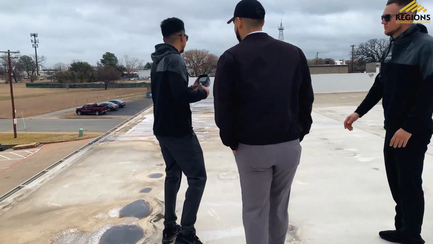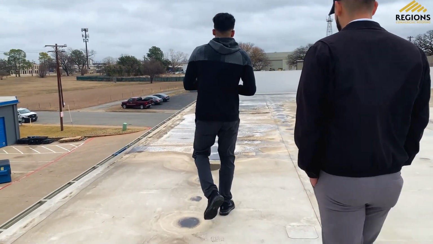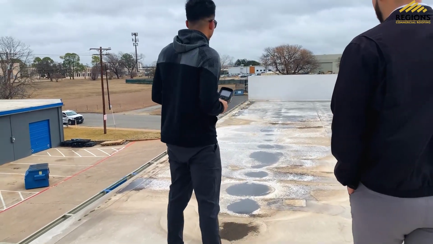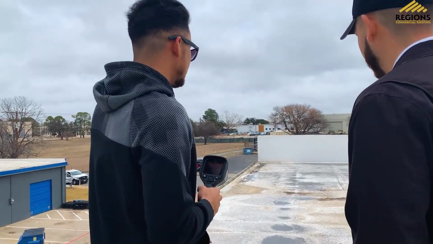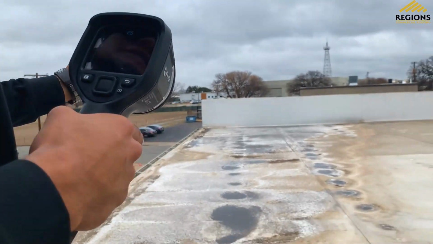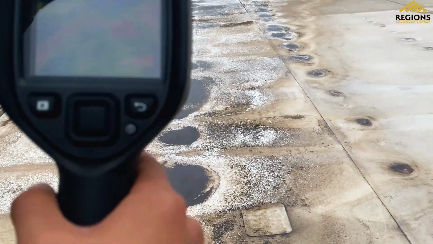Hey, you should get a zoom into this. So, y'all see right here? Y'all see right here the ponding? Y'all see how the roof starts to look different? That's because it's being broken down.